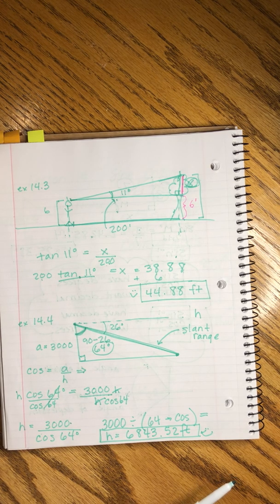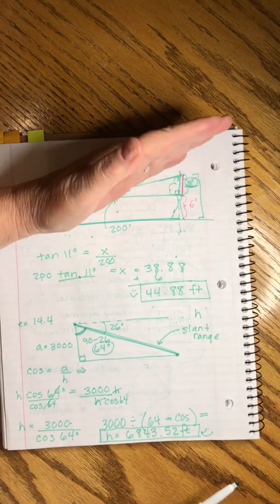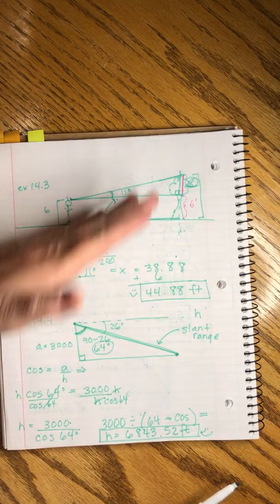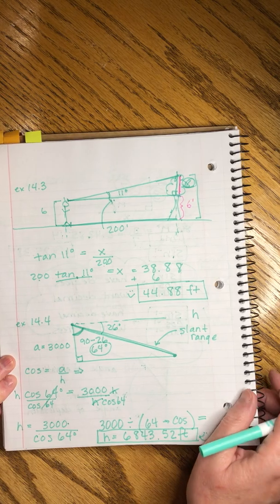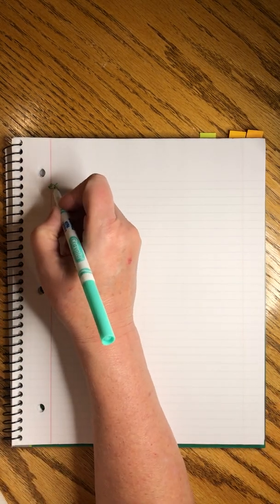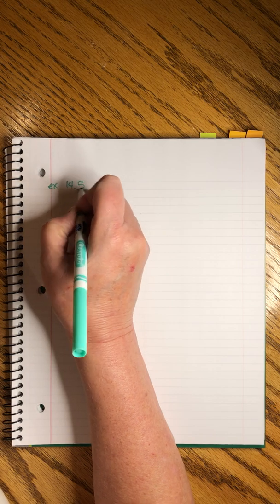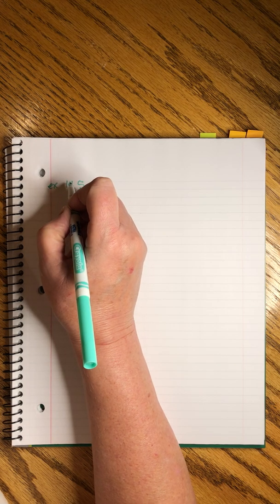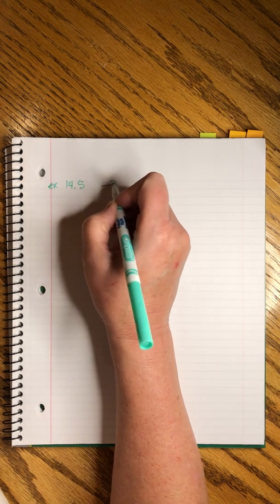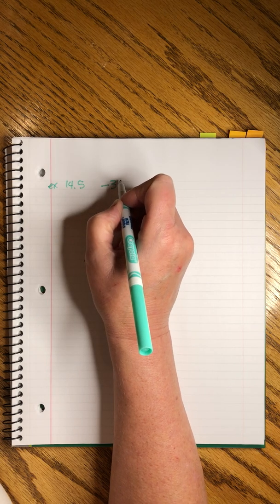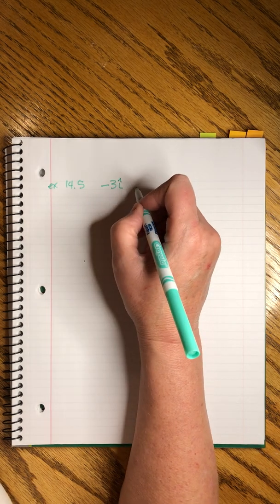Okay? So these problems used angle of elevation and angle of depression with trig. And now we have two more problems. I know this lesson is going on and on. We're supposed to convert... what in the world?